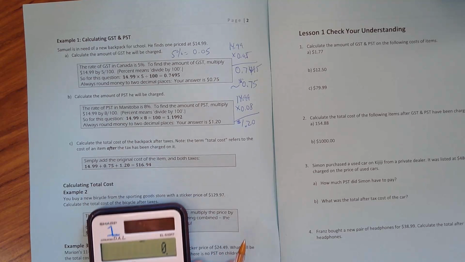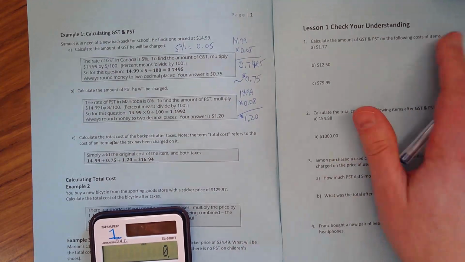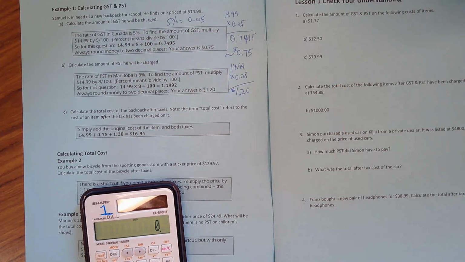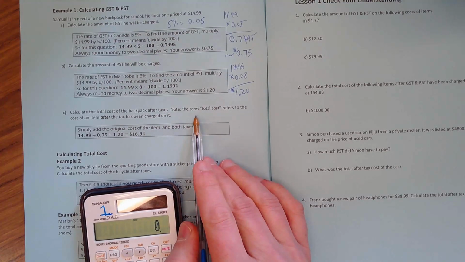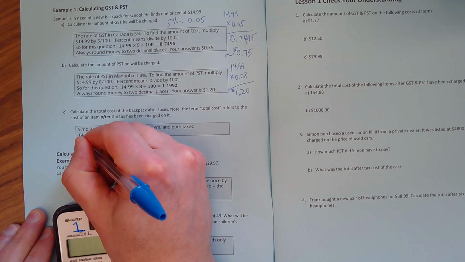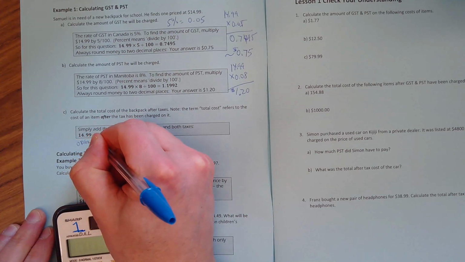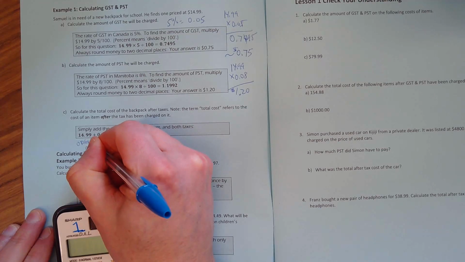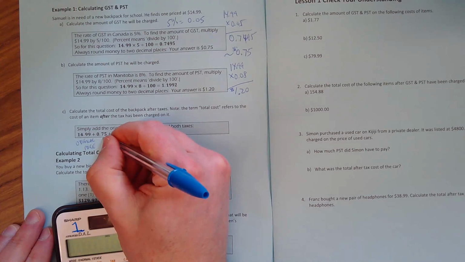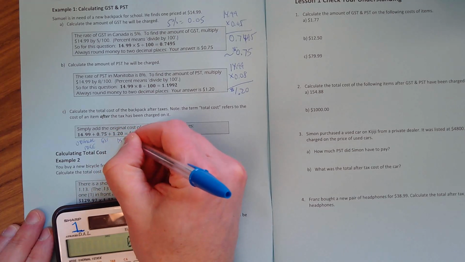Do you ever divide? Not for percents, no. It's always multiplied. So calculate the total cost of the backpack after taxes. All you would do is take your original price, which was your $14.99, and then add your GST and your PST.